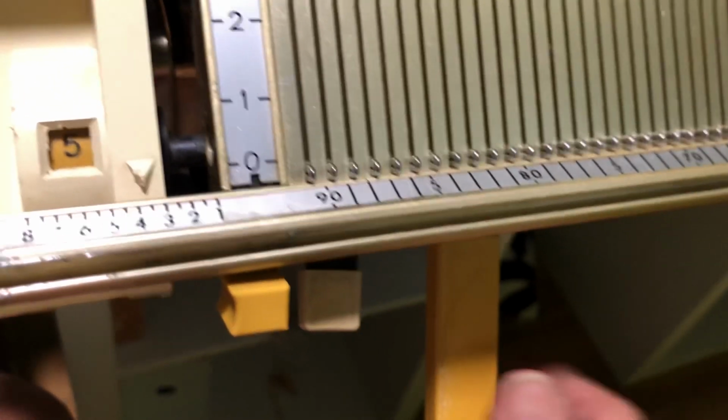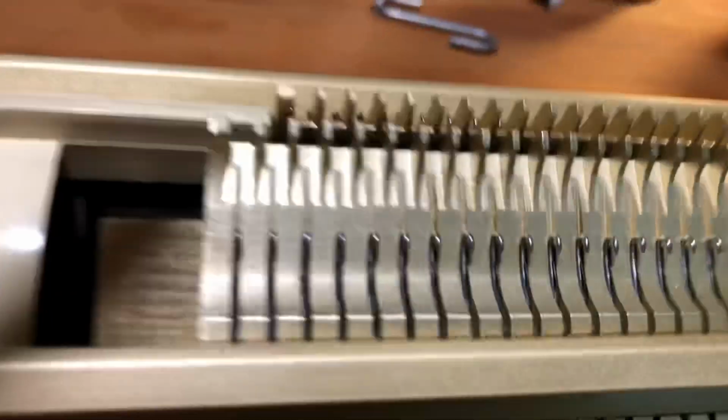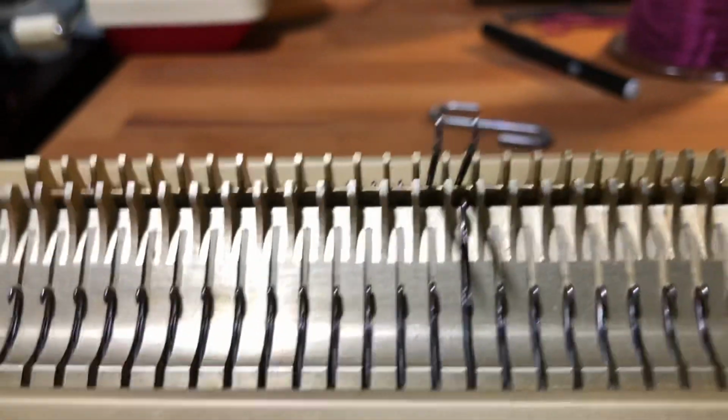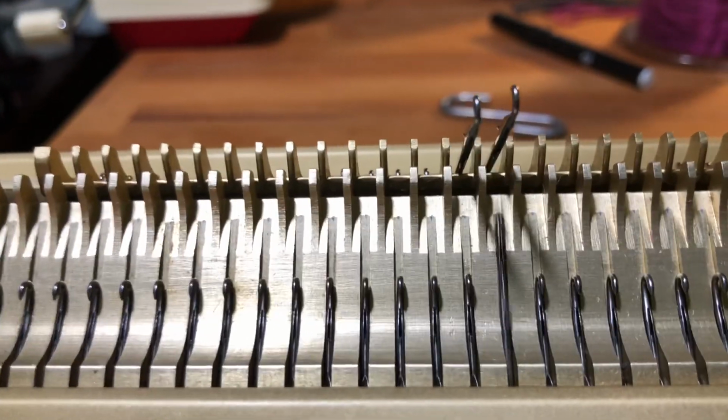Pushing that little selector to the left and then moving the racking mechanism will put the needles across each other. Beware that in this mode the needles will collide front and back.